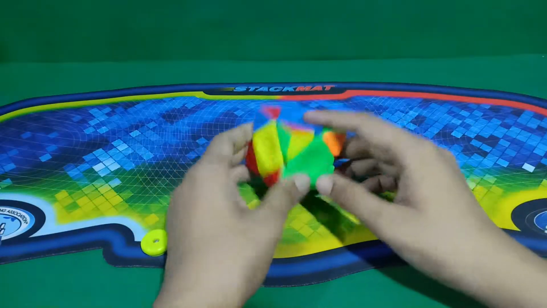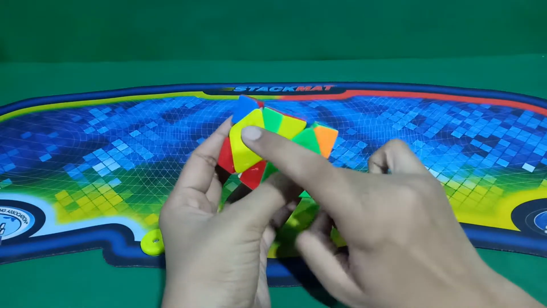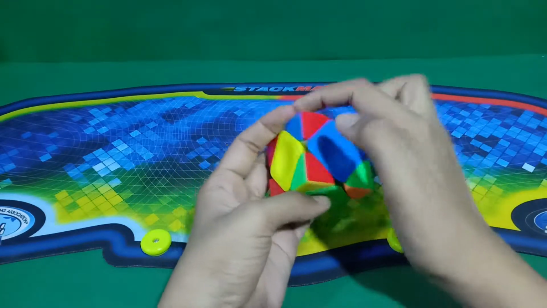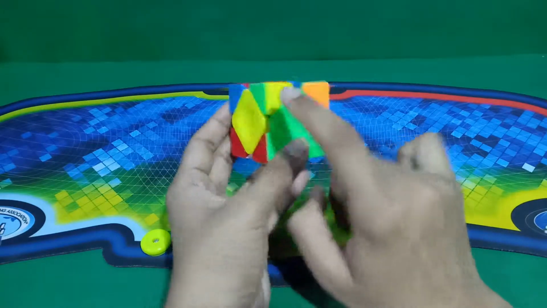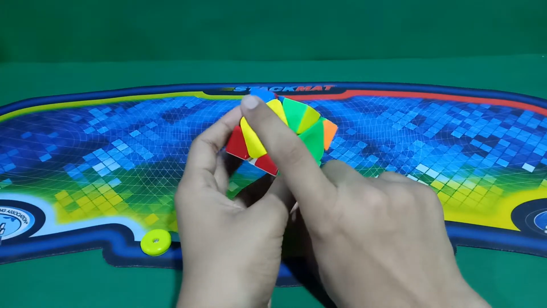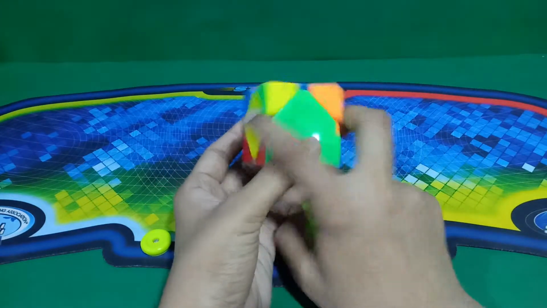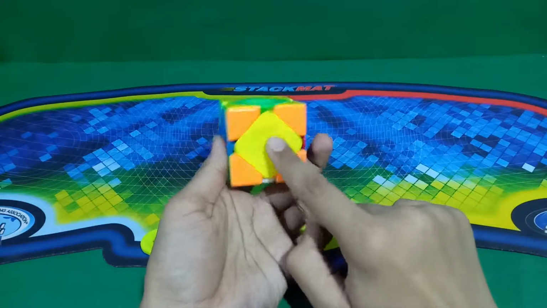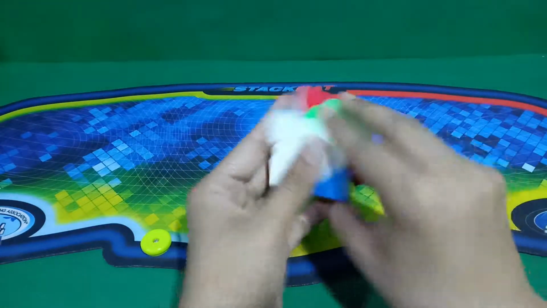So case number 5 is where you have the center exactly opposite to the side of the headlights, and in this case, as you go again, you can hold it from either of these places, and since I'm holding it from here, I'm going to be doing a sledgehammer, and what that does is it's going to put the yellow center on this side, and basically once again it's going to exchange these 2. We've got it here now, and all I have to do is the basic U-perm to put it over here.